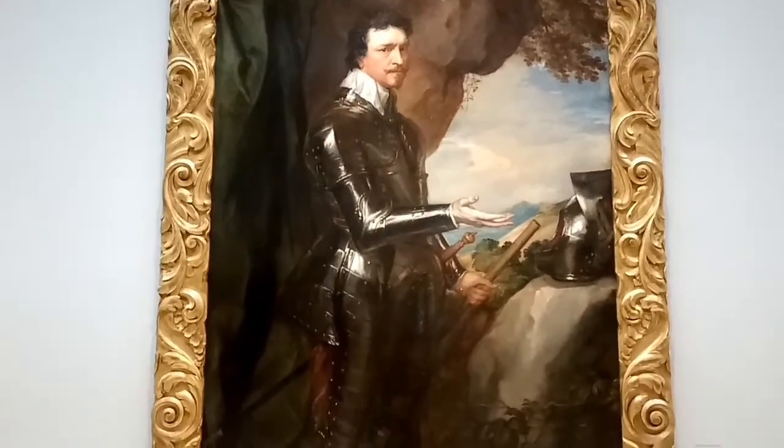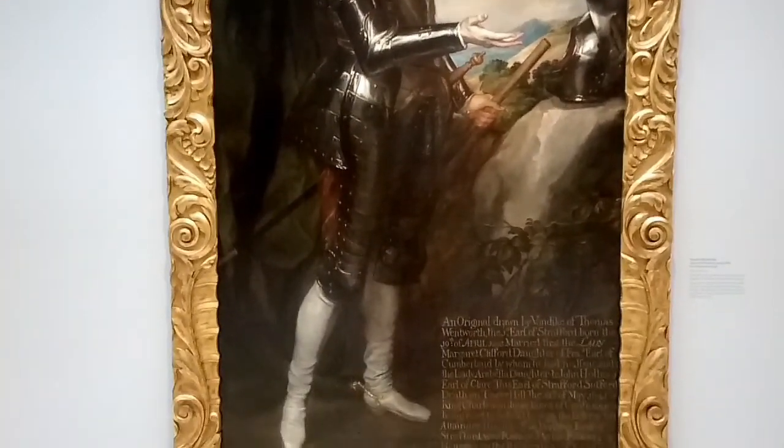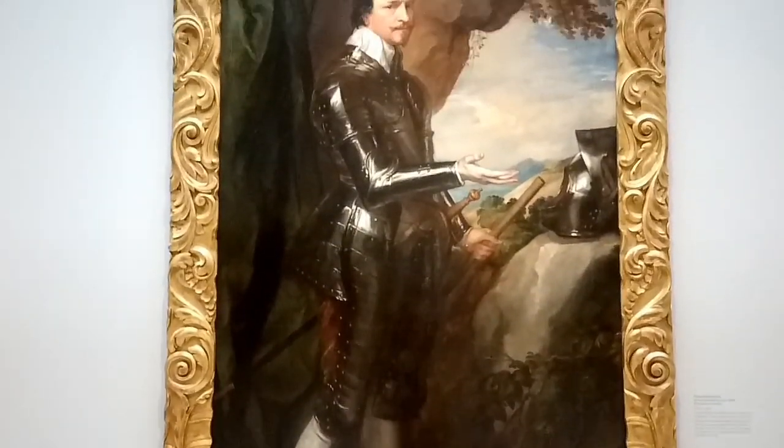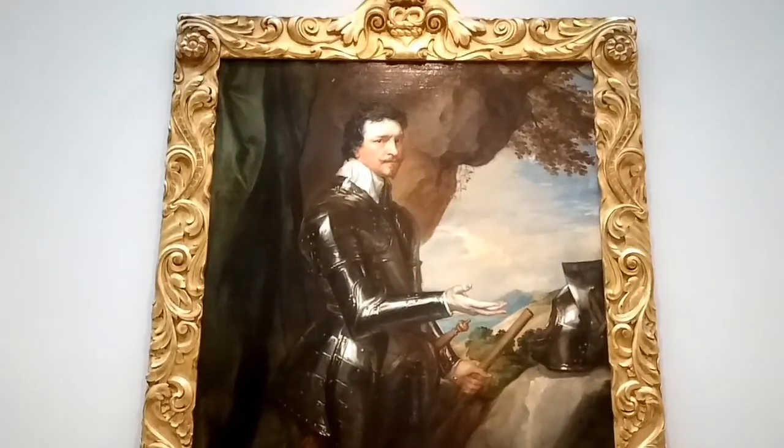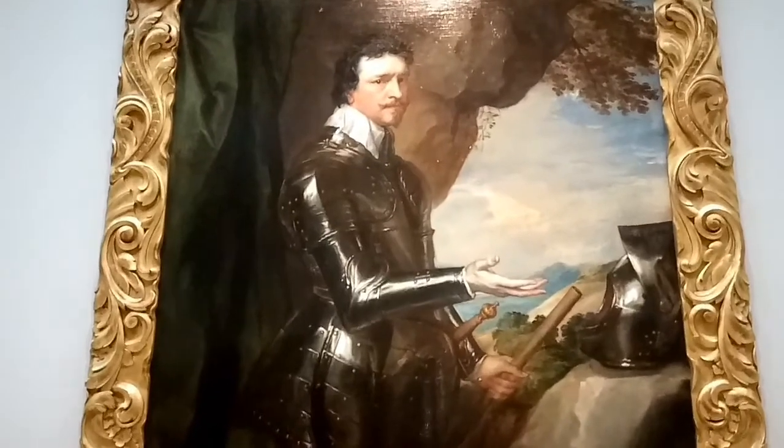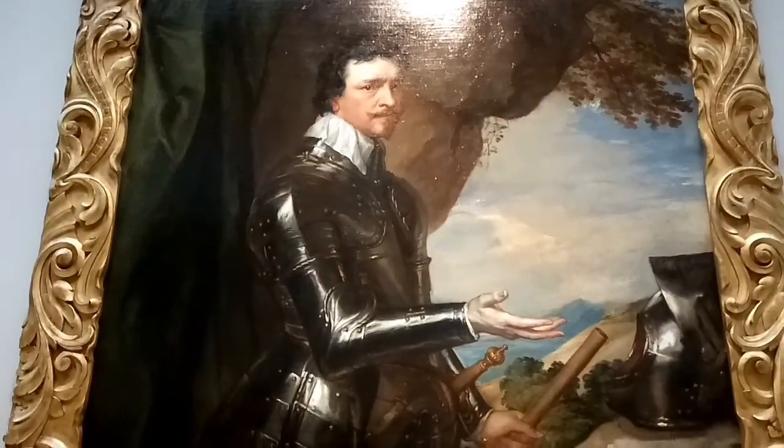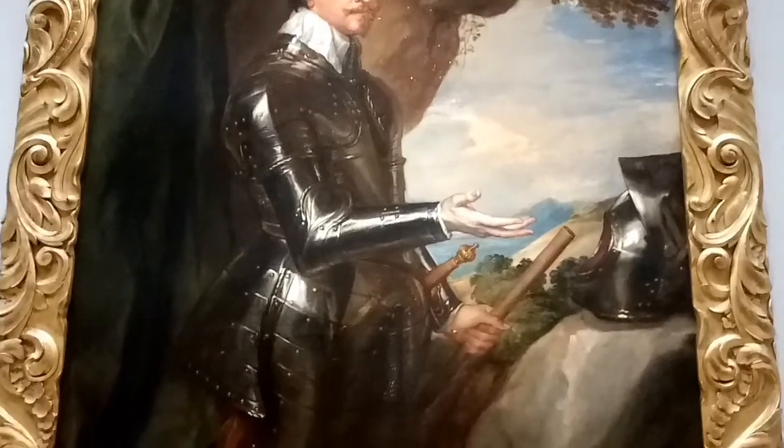This is Thomas Wentworth, 1st Earl of Strafford, who was an English statesman and supporter of Charles I. It was his support of Charles that led Parliament to condemn the Earl to death. The Earl was beheaded on the 12th of May 1641.